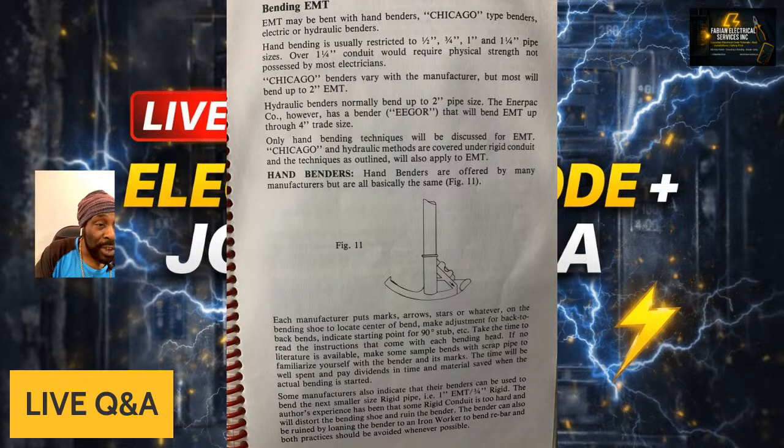So that is true. When I started bending conduit, I didn't have the strength. As I continued to bend conduit often, I got the strength to be able to bend it. So you need to have the strength to be able to bend conduit. It takes strength.